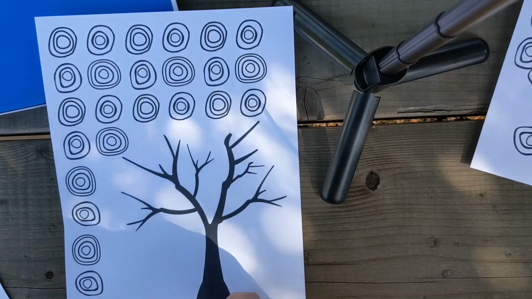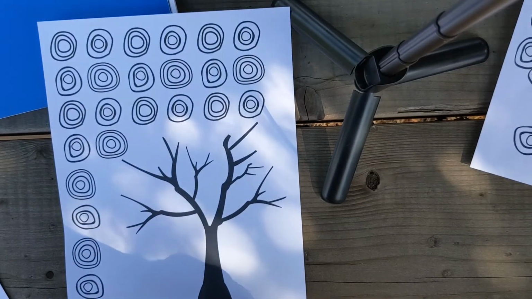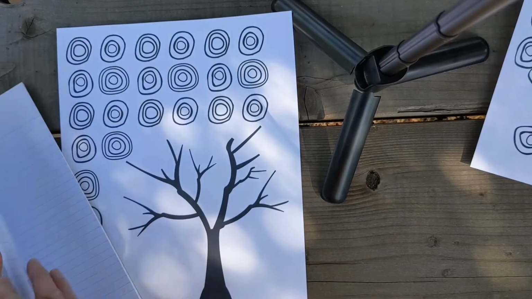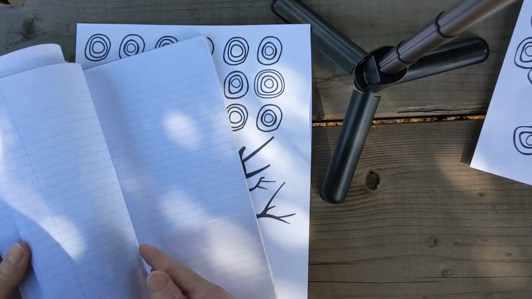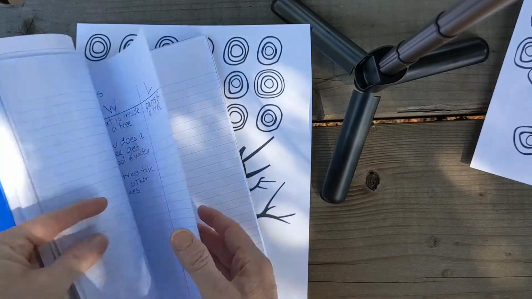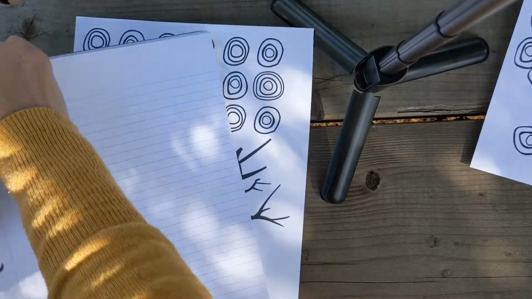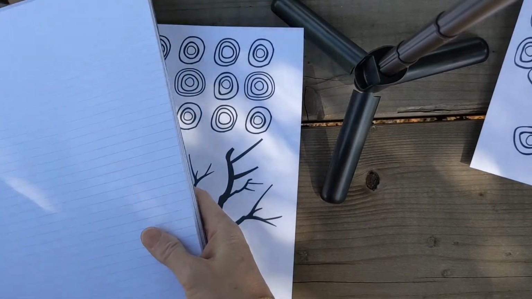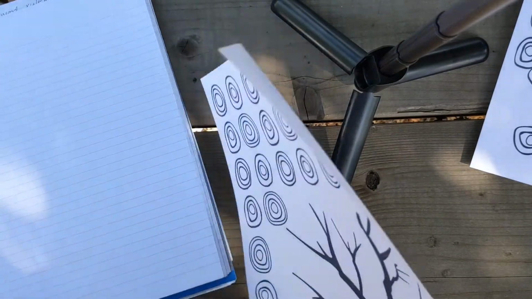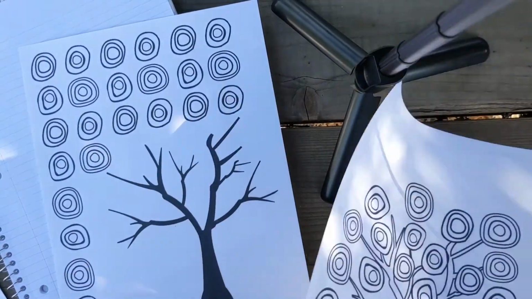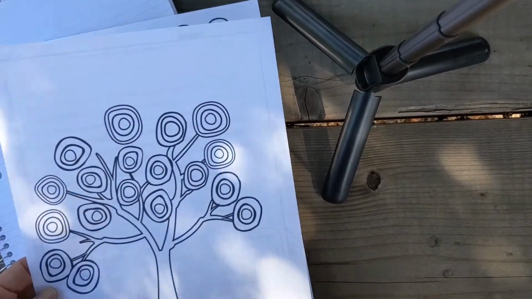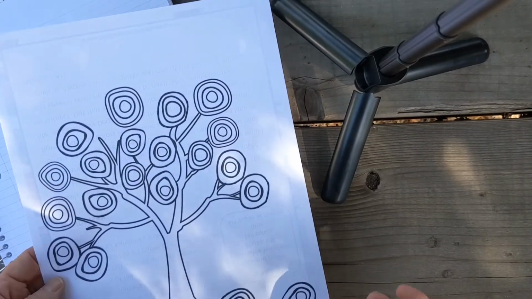So, I'm just realizing I didn't bring myself a great big piece of paper to glue this on. Let's see, I wonder if I can glue it into my science notebook. I bet I can. Let's see, there's my KWL chart. So, if you have this one that you're going to cut out, whichever version you have, you're going to color these circles first.